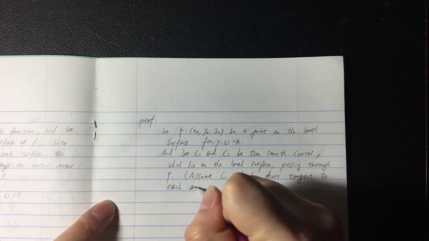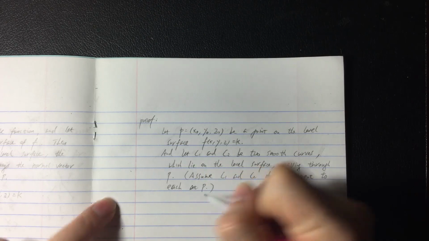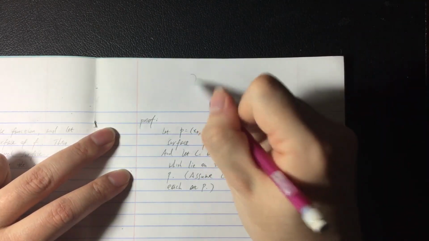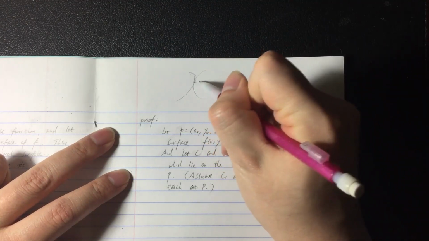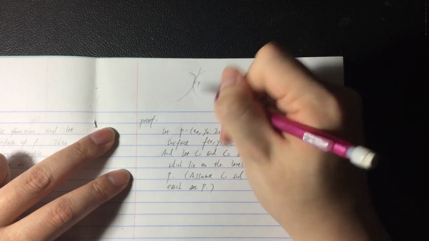If two curves are tangent to each other at a point, that means they share a tangent line at this point.